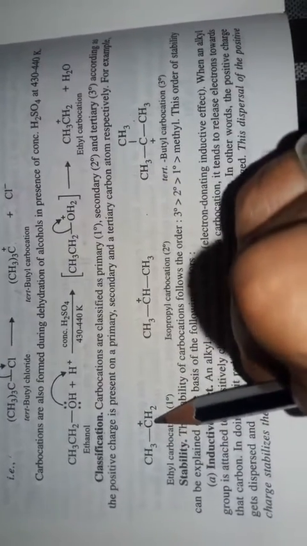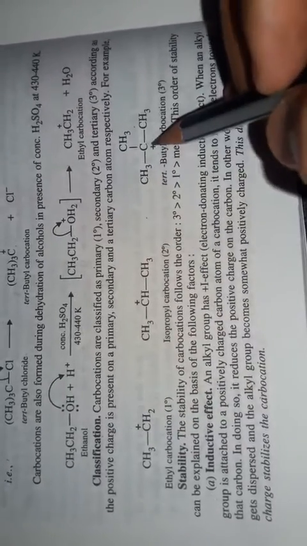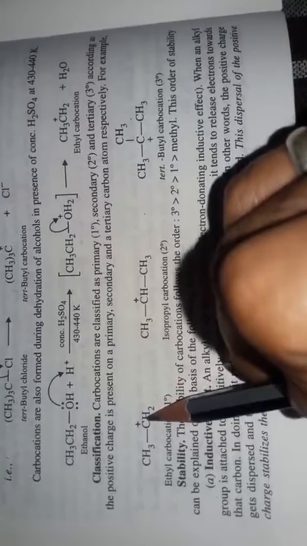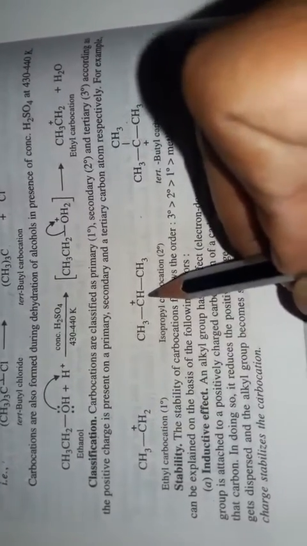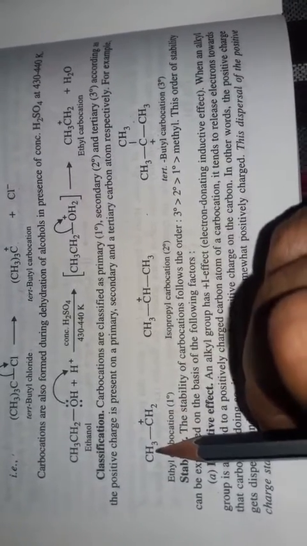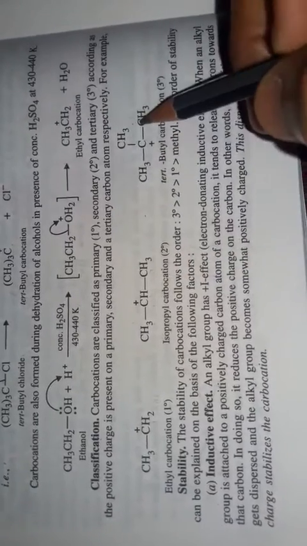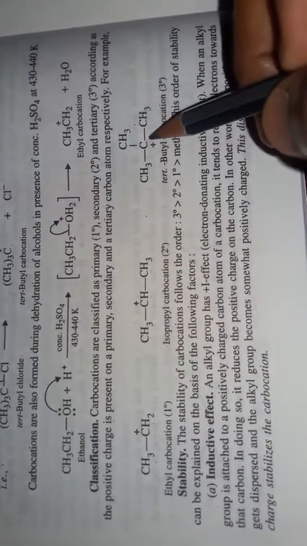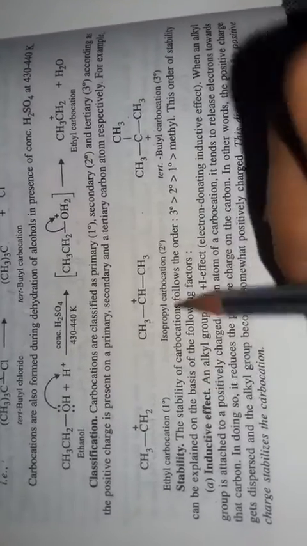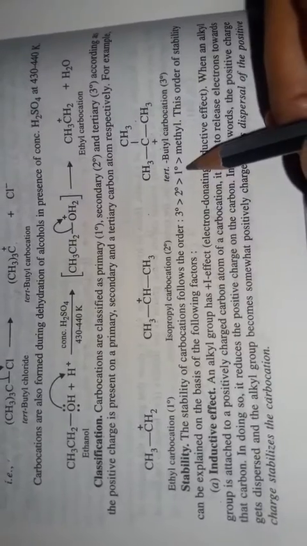Carbocations are classified as primary, secondary and tertiary according to the carbon atom that carries the positive charge. I have already discussed in a previous lecture how to identify primary, secondary, tertiary and quaternary carbon atoms. This is primary because only one alkyl group is attached to this carbon. Similarly, two alkyl groups attached make it secondary, and three alkyl groups attached make it tertiary. The order of stability of carbocations is that tertiary is more stable as compared to secondary and primary.